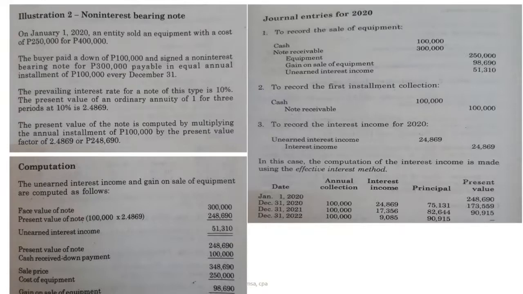you copy it directly to the principal. Okay? You no longer need to multiply it by 10% and then get the difference. Not anymore. It goes down directly and then you work back. Okay, bring down 90,915 and you get the difference between 100,000 and 90,915. Here you adjust the 9,085. Again, if the next one is the last period, just bring down the remaining present value and you deduct it from the annual collection and that is the adjusting amount, 9,085.